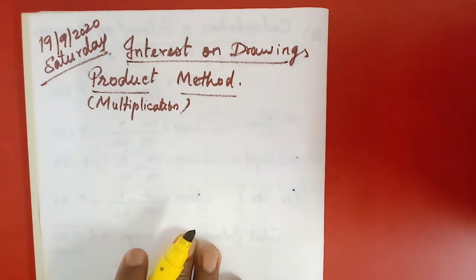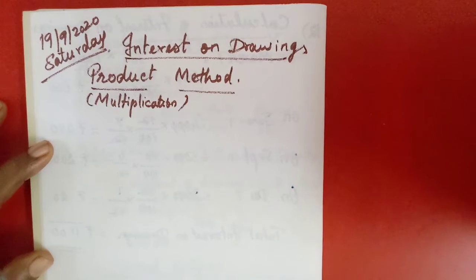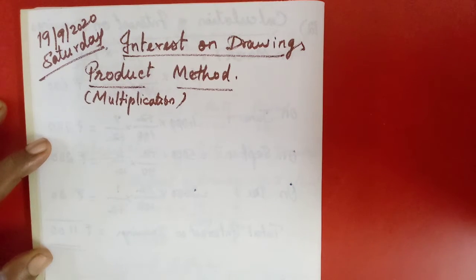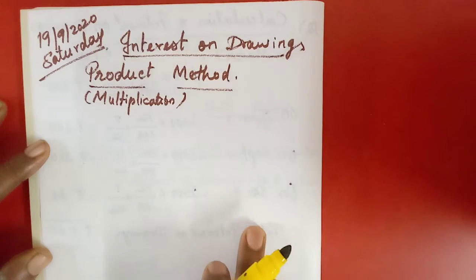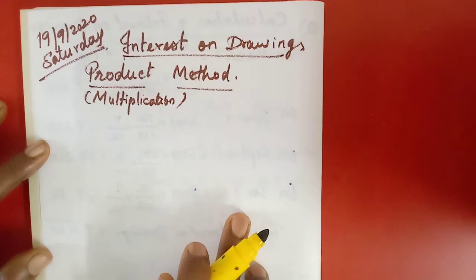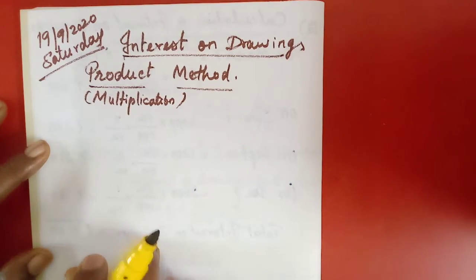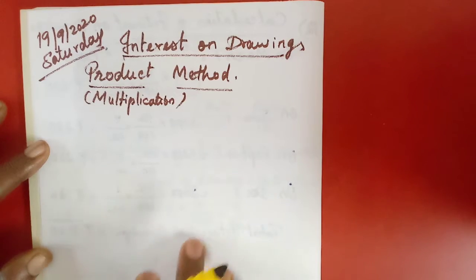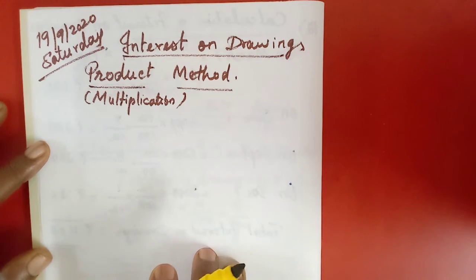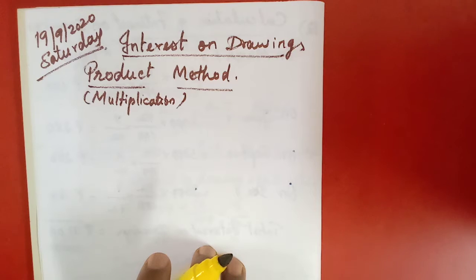In this product method, yesterday we saw one problem on different days. We have to multiply the months with the amount of drawings, and we will get the product. Then we add all those products, that is the sum of products. Then into rate by 100 into the average period.